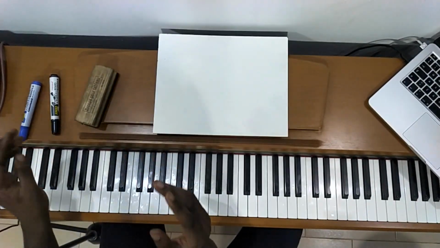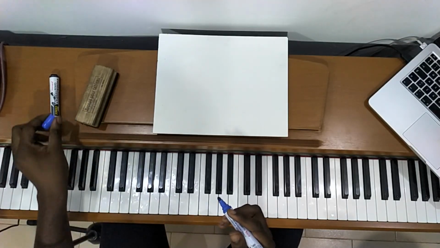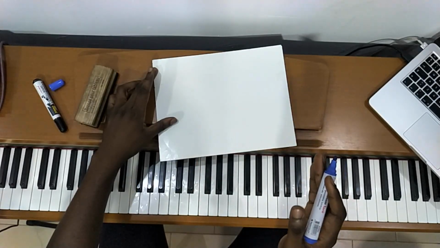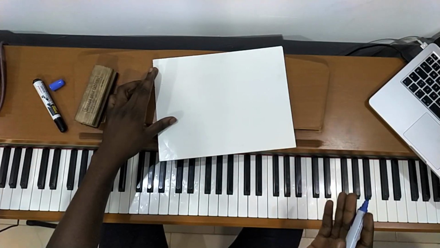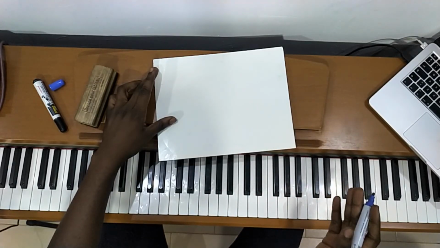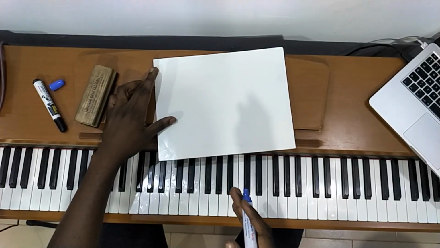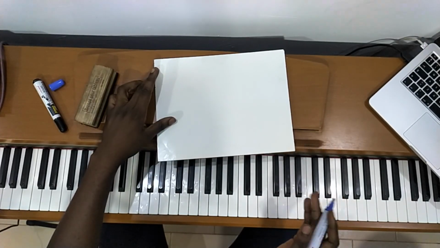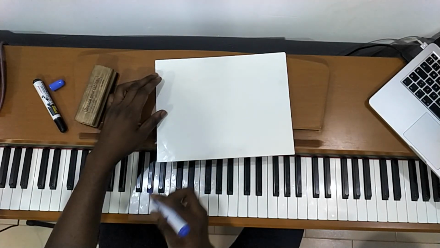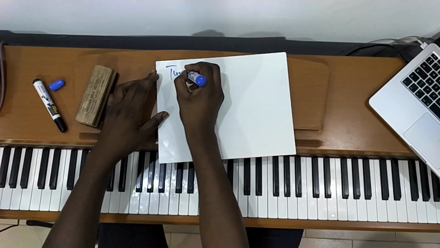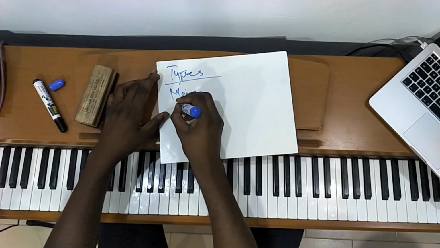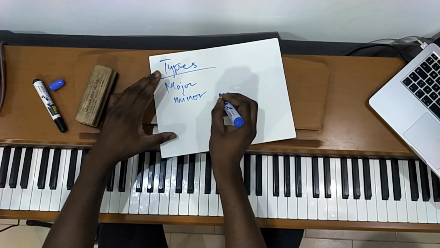Again, scales are specific patterns of intervals, or they are specific patterns of what? Whole and what? Half steps. Okay? So let's look here. It means that all the types of scales. So let me write some few types of scales. We have the major, as I said. We have the minor.